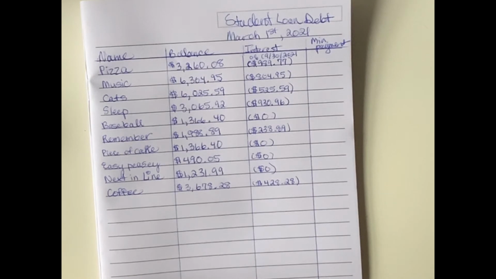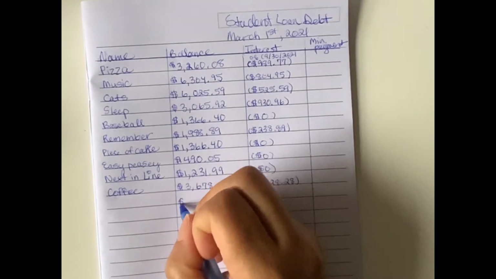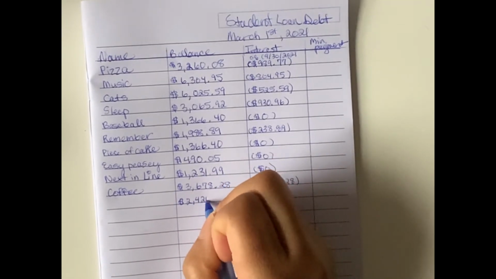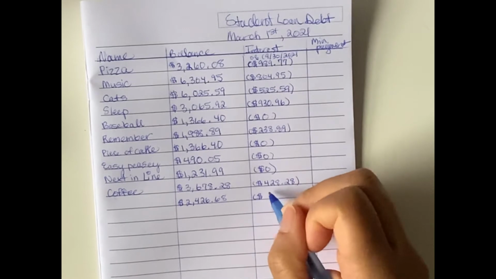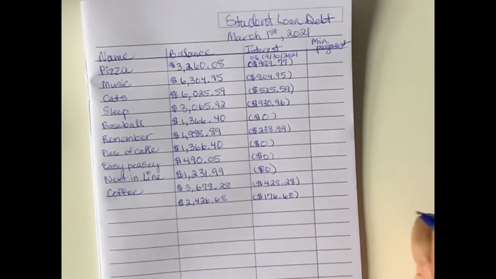The next one. I don't know where the next one is. Oh, I see it now. Okay. The next one, I don't know what to call it, but the next one has a total of $2,426.68 as its balance. And that is including $176.68 in unpaid interest.